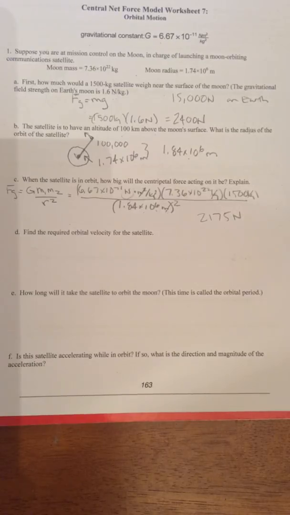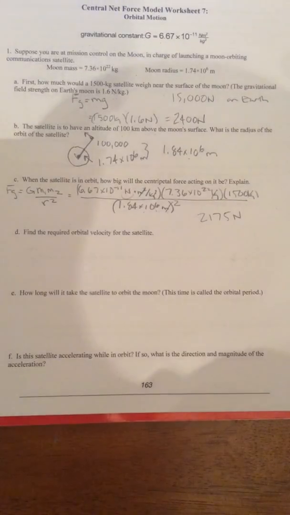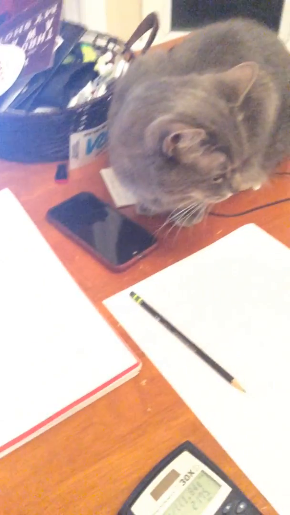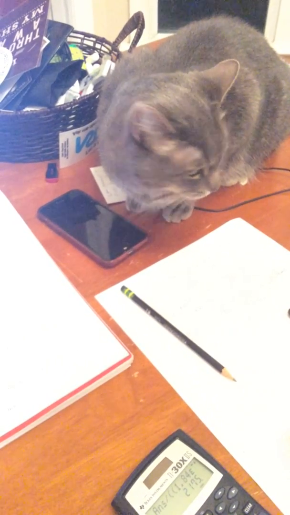Thanks for your patience, teammates. Luna has been sitting here watching me. She is just very interested in universal gravitation, apparently. It's good. Let's see if we get a picture of Luna. You want to get in a picture? Luna. Luna. There you go.